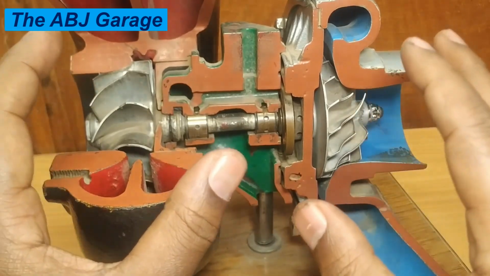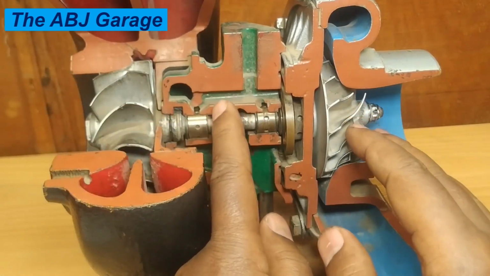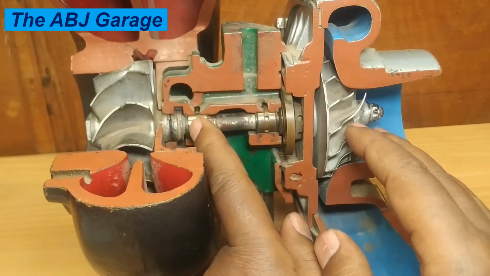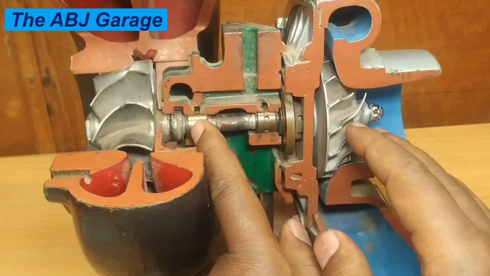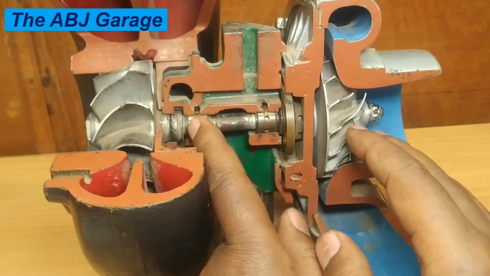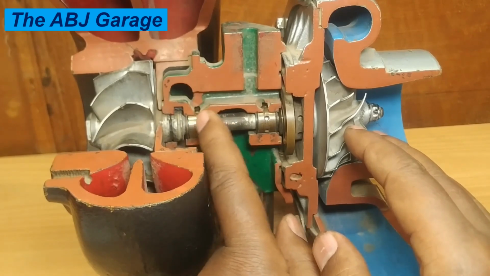The turbocharger will remain extremely hot. That will cook oil in this gallery. Oil that was previously supplied but not drained will get cooked and that will start to develop carbon buildup and sludge. We call it oil cooking in the turbocharger.